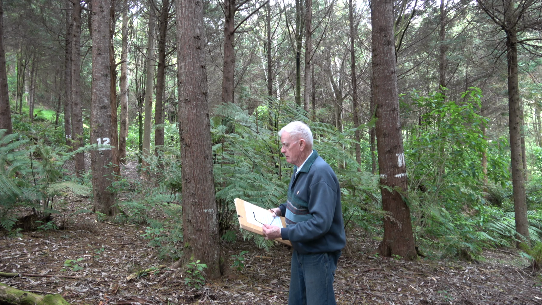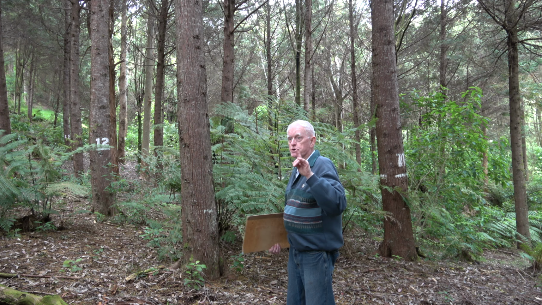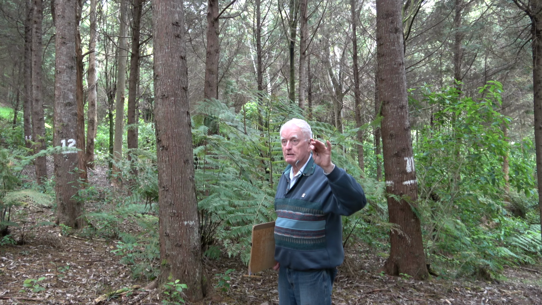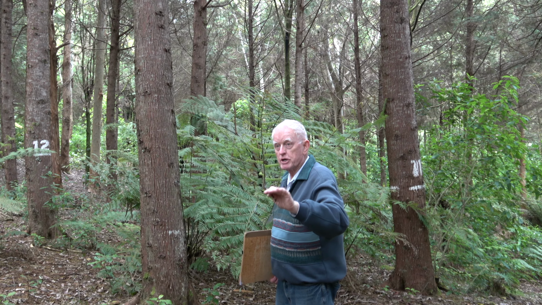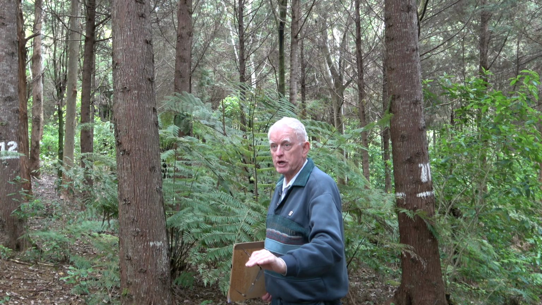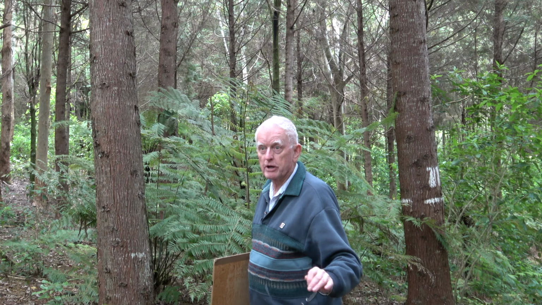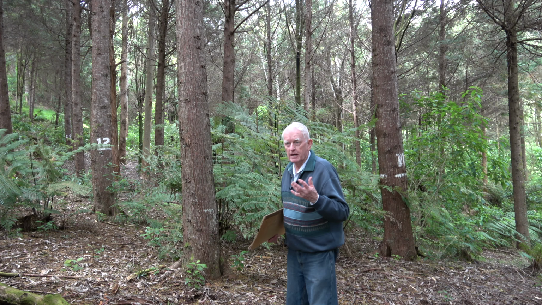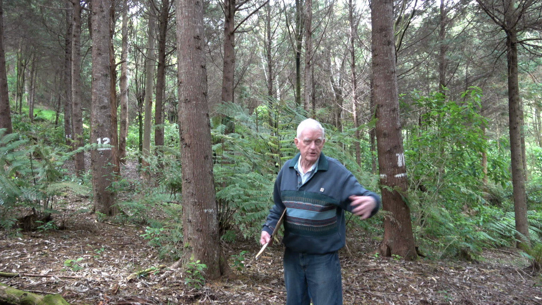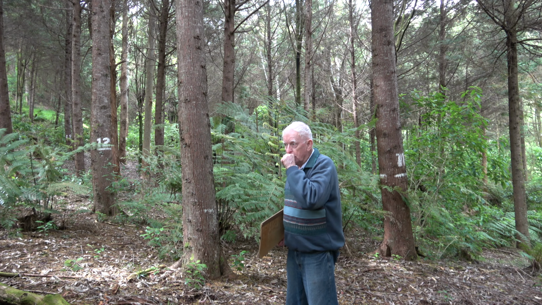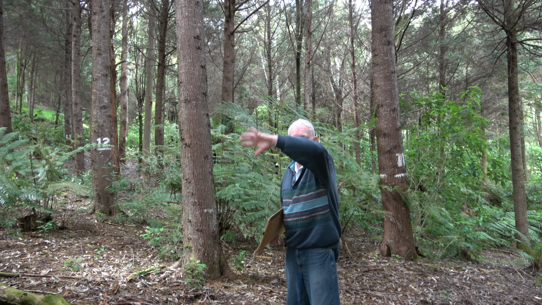So you're looking at three kinds of trees to remove: the dominants, or some of the dominants, which are frame trees; damaged trees, or trees which are too close to grow at a reasonable rate. This is a trial area, so we'd go into a lot more detail here than we would if we were doing it in practice over a larger area.